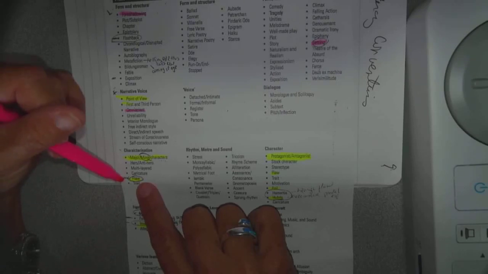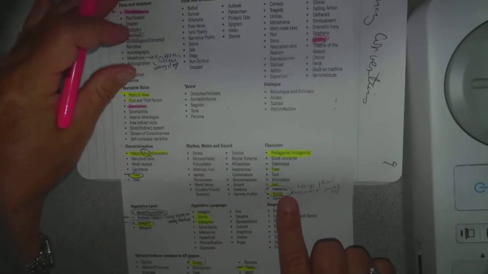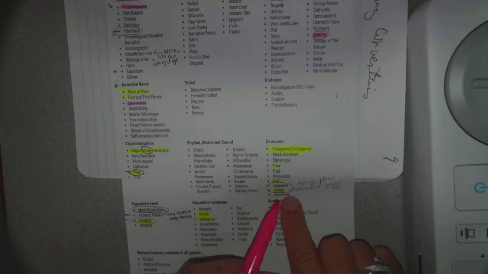Flaws we can change if we know them, and sometimes we don't know them, and it's through literature that we can look at ourselves and say, hey, you know what, that sounds a lot like me. I better change that. Or if you have a really good friend or a parent, they can tell you also, hey, maybe we need to work on this. So flaw. If you look at flaw and you come over here, you can look at hamartia or hubris. We're going to focus right now on hubris.